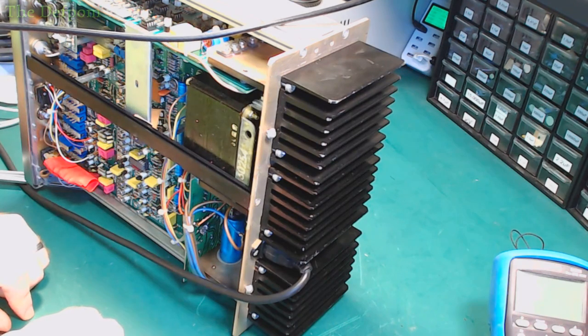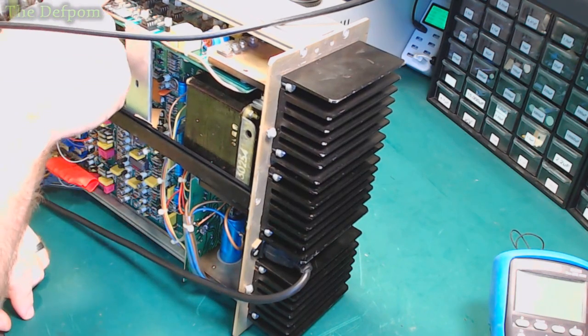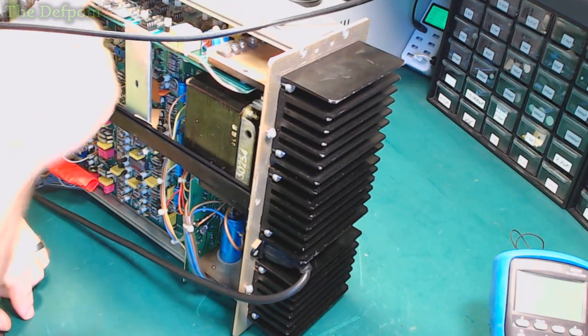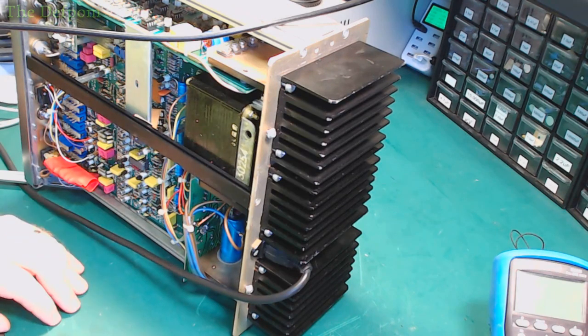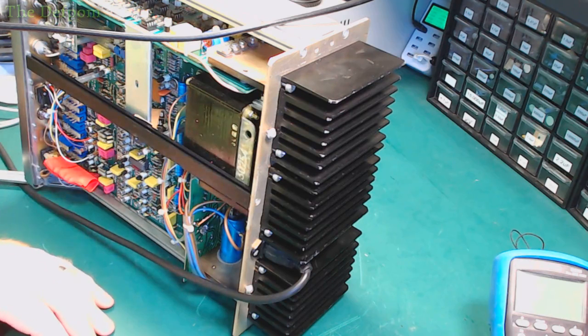That means it's probably an output transistor from an op amp. Whatever that's feeding is likely to be the problem. Let's look at the pin out for this op amp, because I don't remember what it is offhand, and see if I can see anything obvious there.